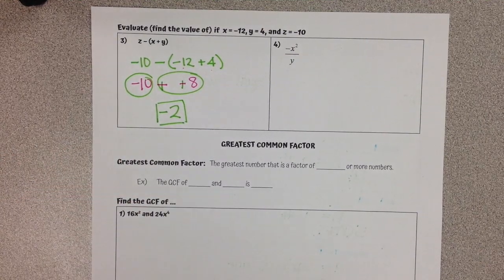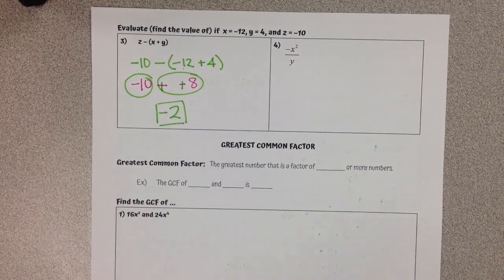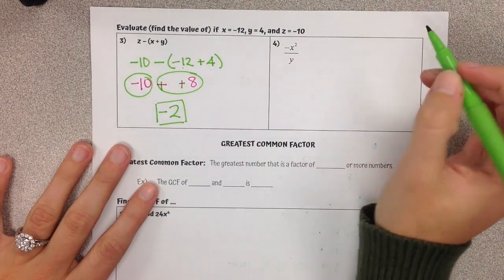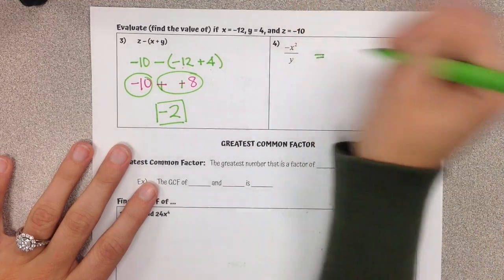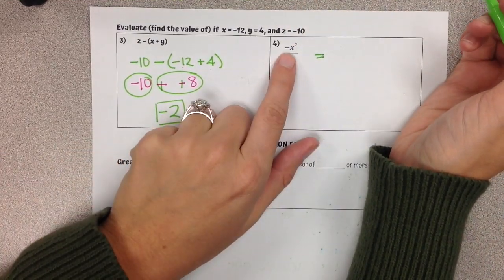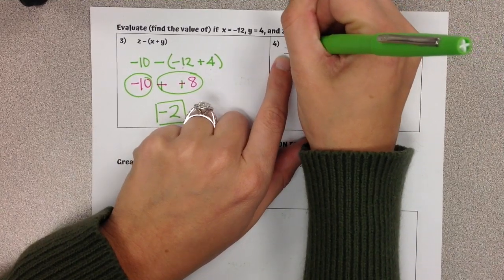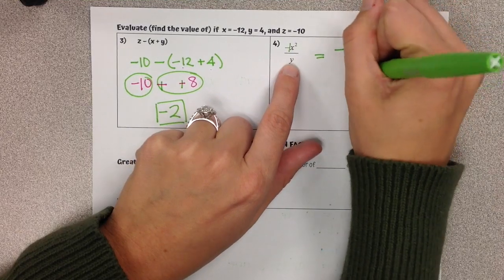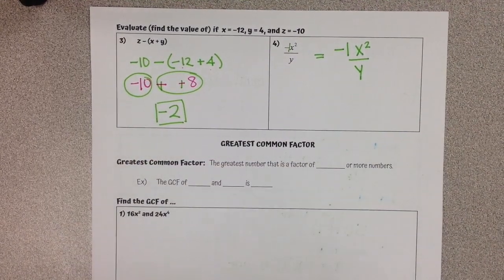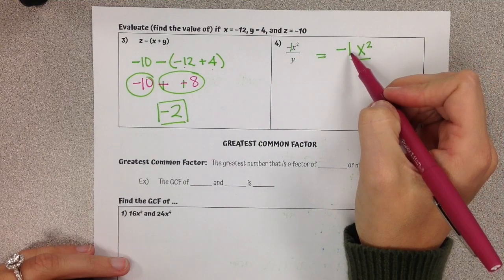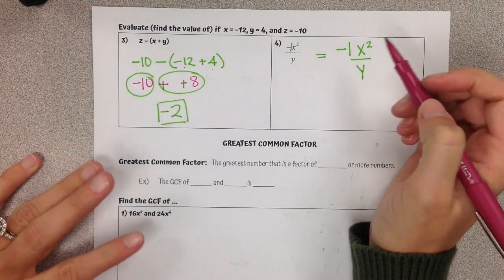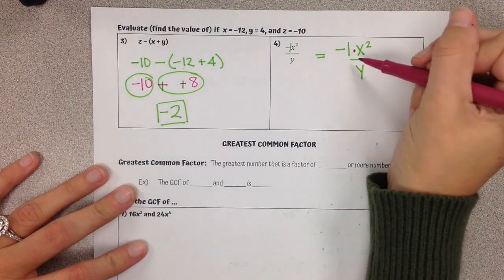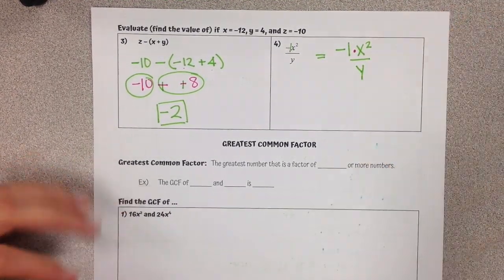All right, number 4. We have negative x squared over y. So I want to be careful with this one, and I want you to think logically about this, because this is where we see a lot of people make mistakes. Even though there's no number right there, that technically is negative 1x squared over y. The reason that I want to write it like that is I want you to think, when you've got a number right next to a variable, the operation is multiplication. Okay, so we've got multiplication, we've got exponents, and we've got division.